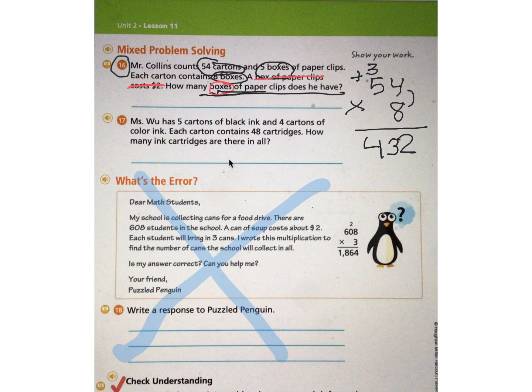But it also tells us that he had 54 cartons and 5 boxes. So we need to add those 5 boxes, and so now we will end up with 437 boxes.